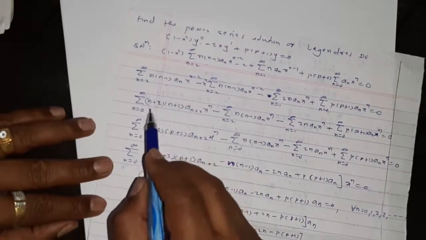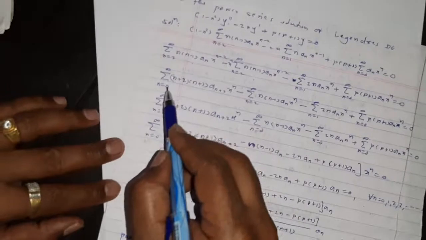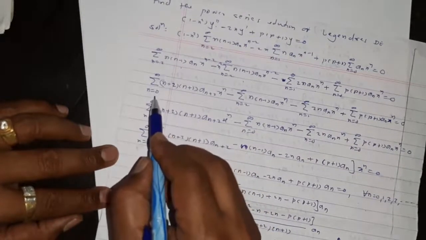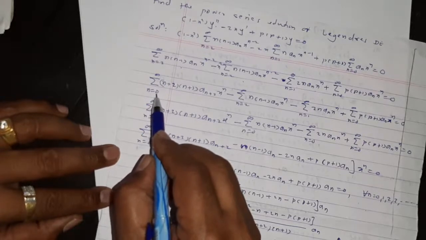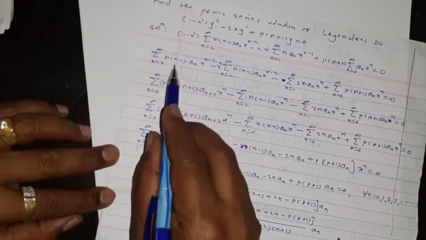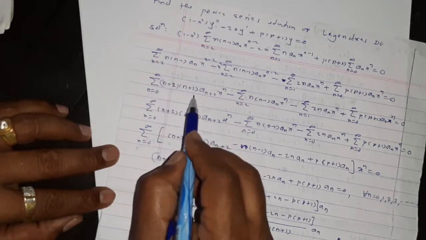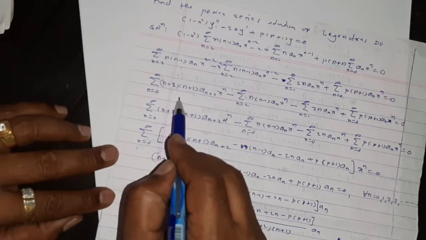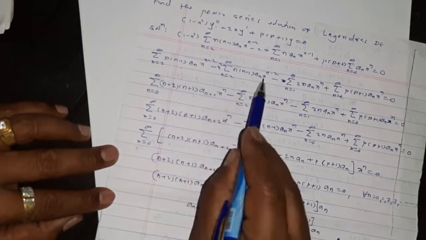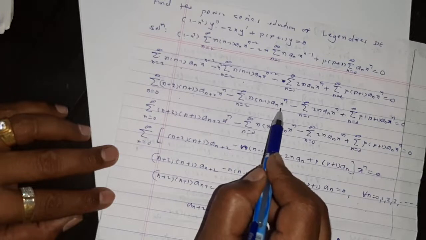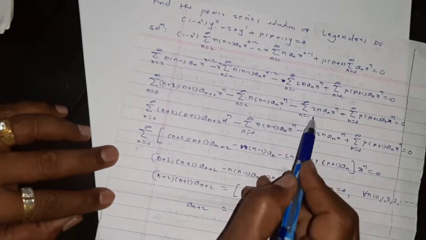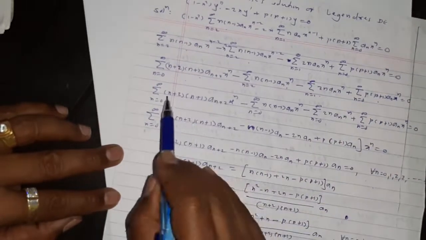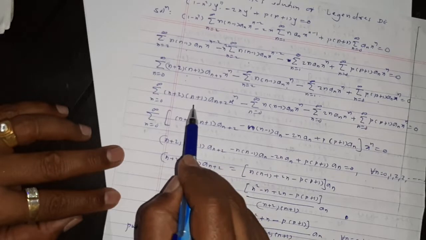Then replace this summation n runs from 2 to infinity by summation n runs from 0 to infinity, and the factor is what? Replace n by n plus 2. We have this, and then this x^2 and x^(n-2) becomes x^n, then this term as it is, this term as it is.